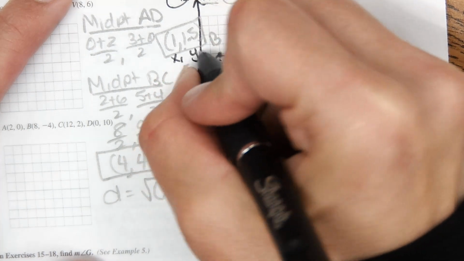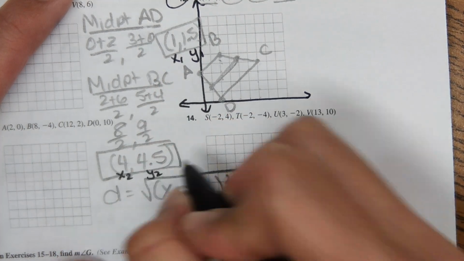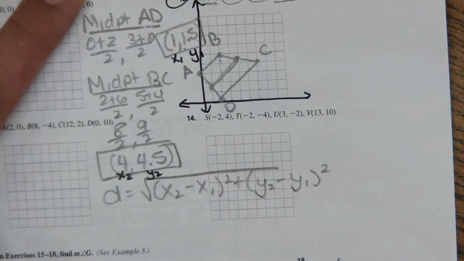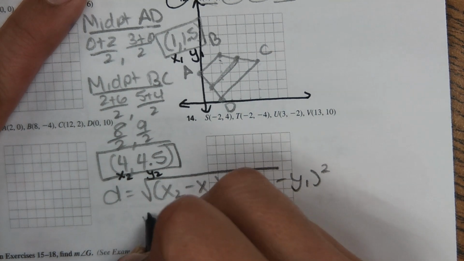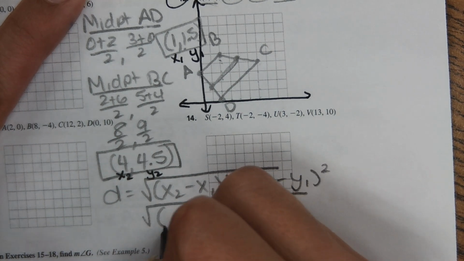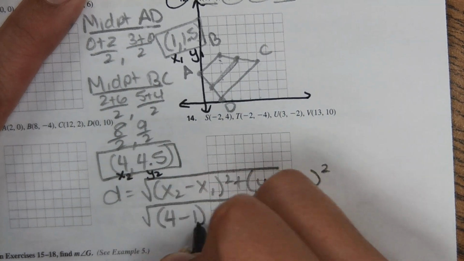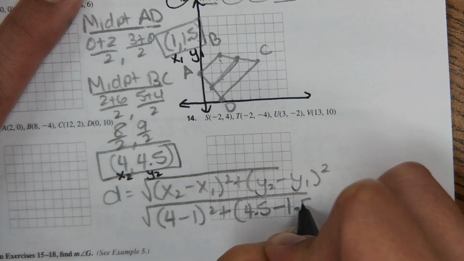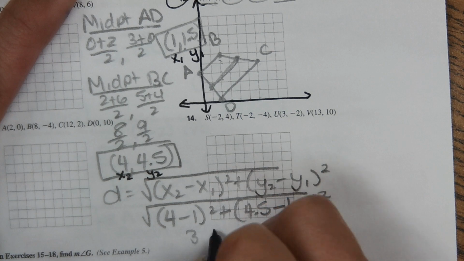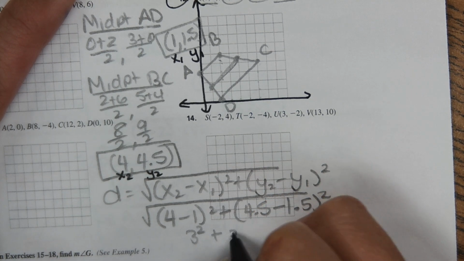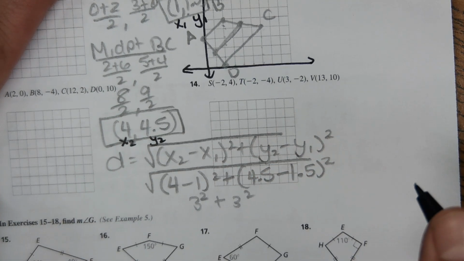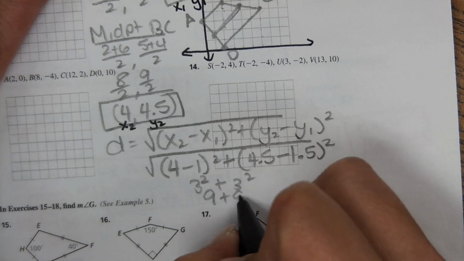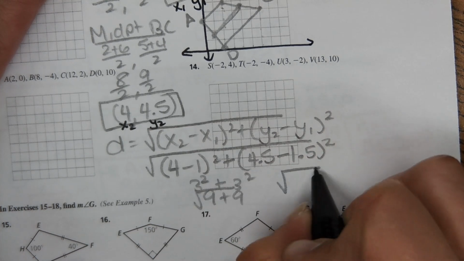See, x1, y1, x2, y2. And then I will plug this stuff in. And I get square root of 18.